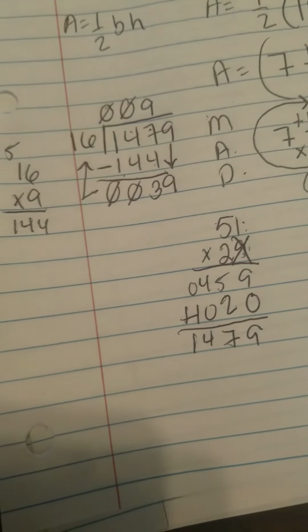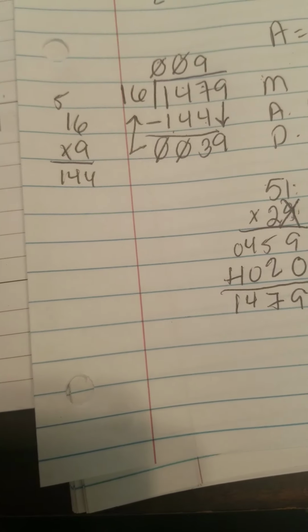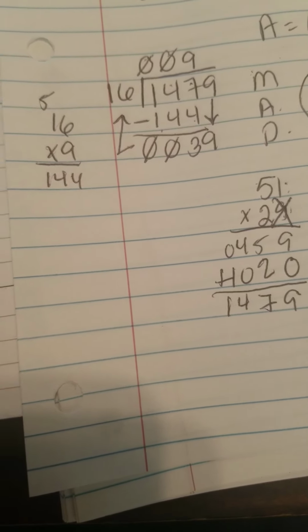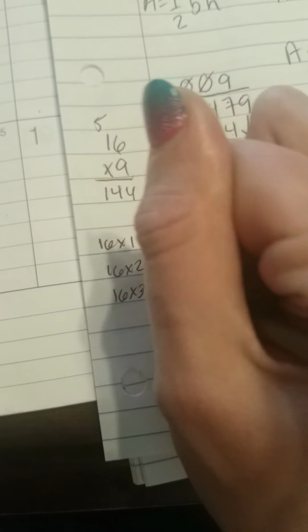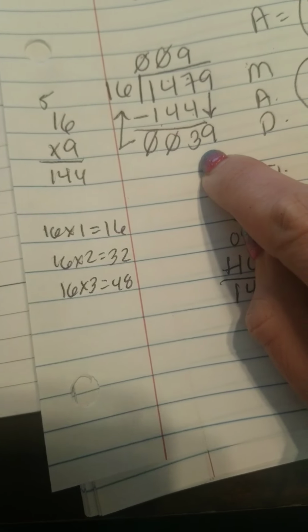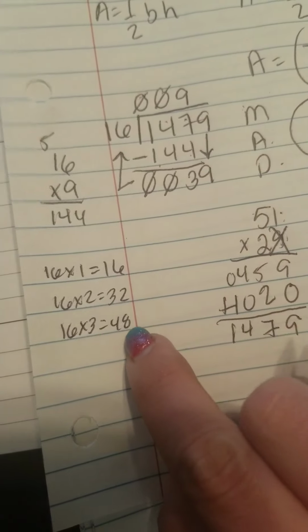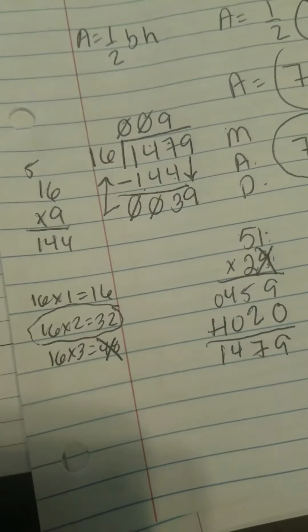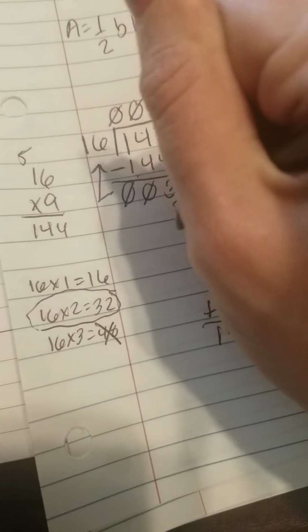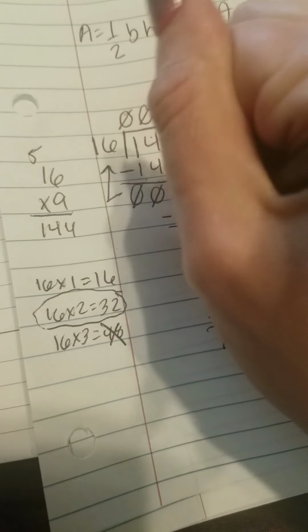If I have 39, can I make groups of 16? So now I'm going to use my multiplication facts and figure out how many groups of 16 I can make without going over 39. So 16 times 1 is 16. 16 times 2 is 32. 16 times 3 is 48. I can only go to 39. I can't go over 39. So this 48 isn't going to work. So I'm going to use the next highest one. I can make 2 groups of 16, which is 32. That leaves me with a remainder of 7.